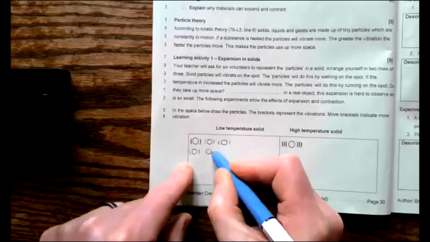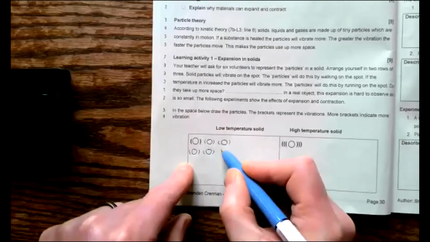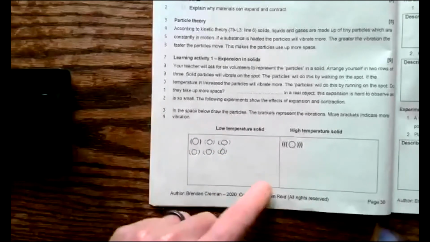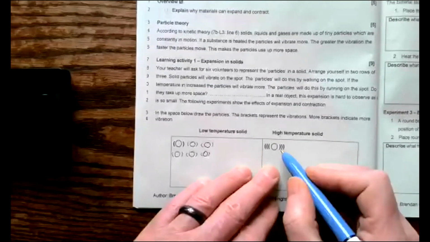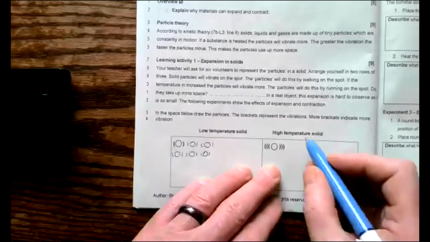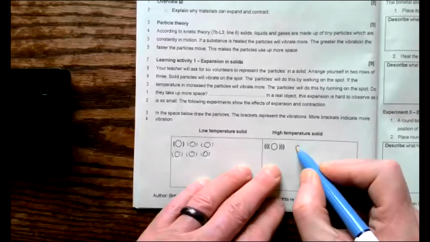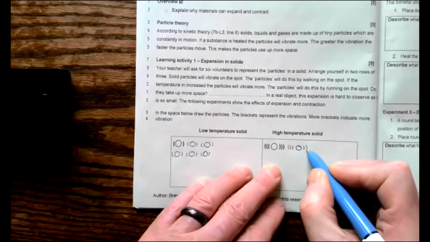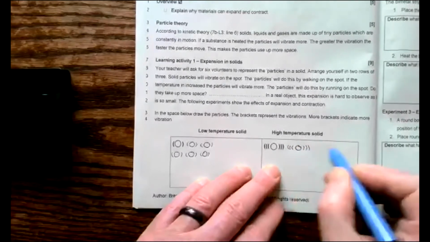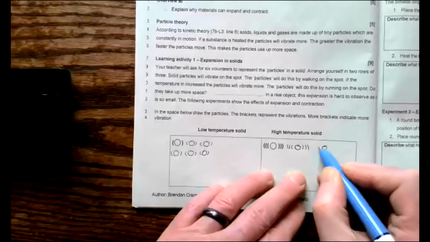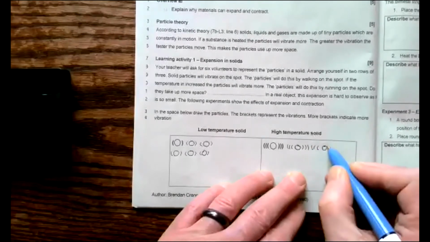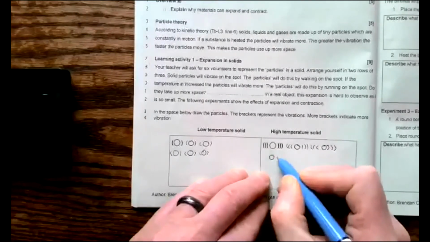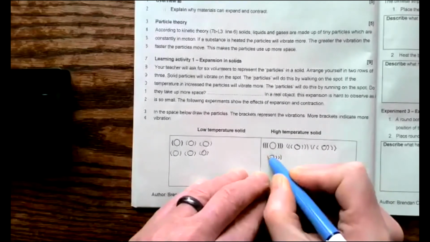The particles in a solid are vibrating and moving. As they vibrate, they move backwards and forwards, and take up a little bit of space. When we heat them up, they vibrate more, or they have more movement, i.e. they have more kinetic energy. I'm indicating this by the three brackets around them, because they're vibrating that distance now. Even just drawing in three brackets around these particles, you can see they actually take up more space.